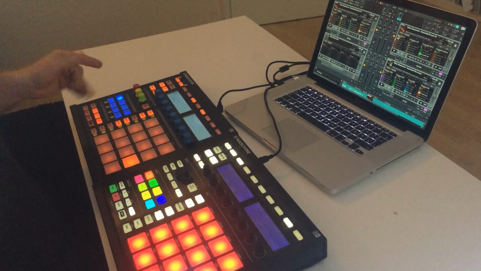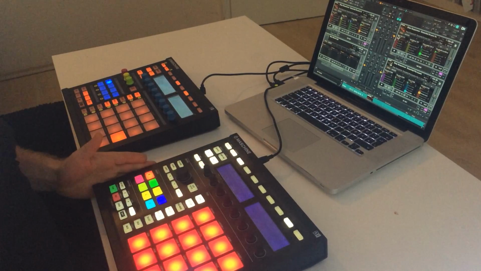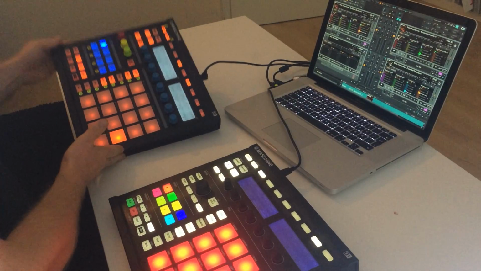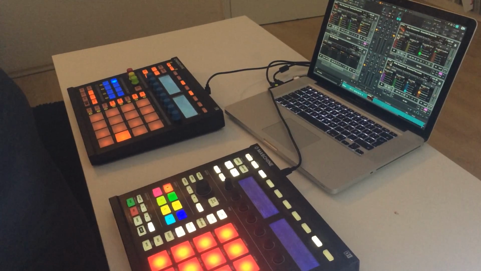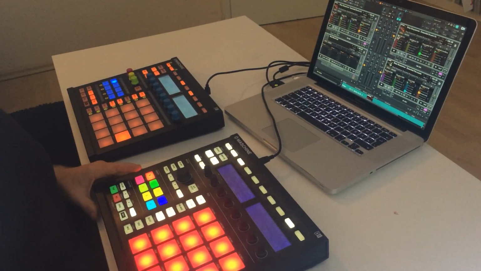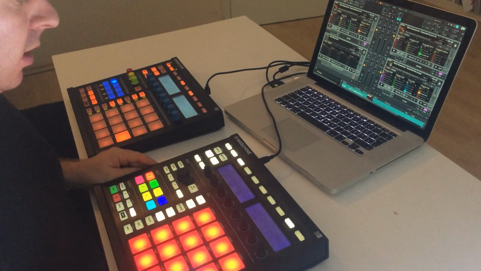But if you get only one of these, now you get an updated version for the Mark 2 and the updated version for the Mark 1. So I hope you will enjoy this mapping, this new mapping.